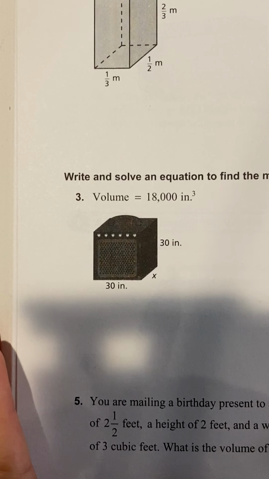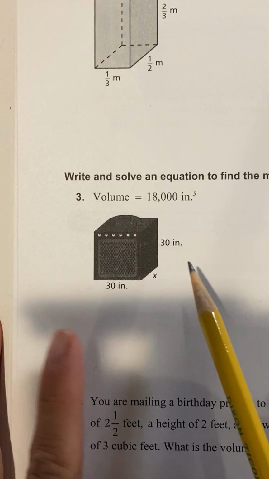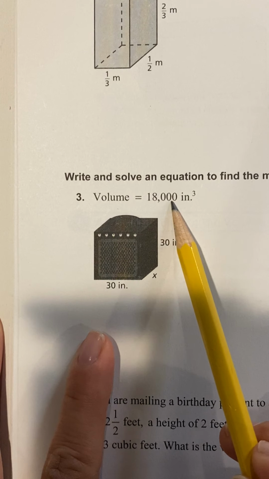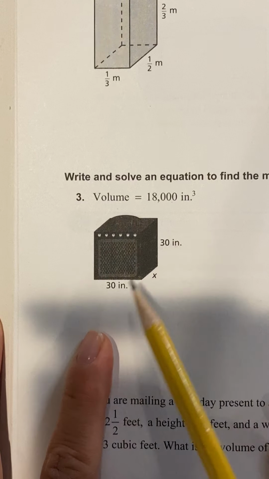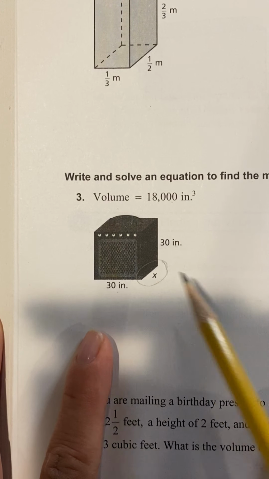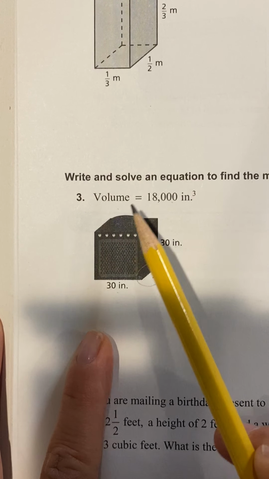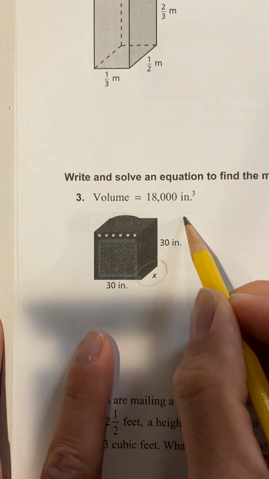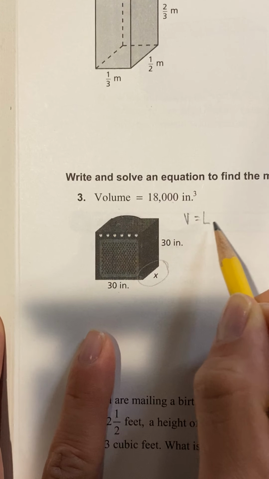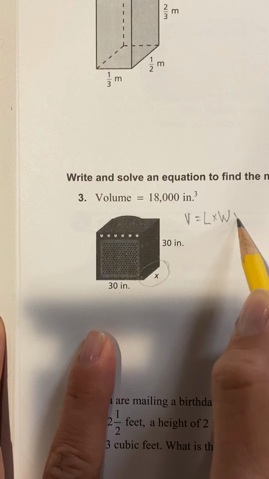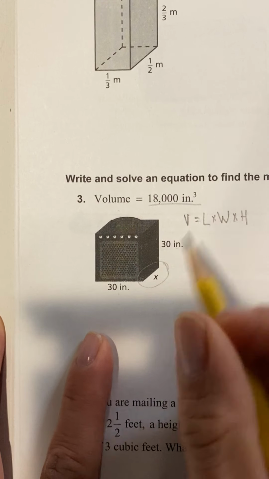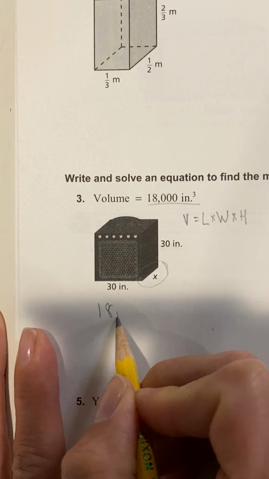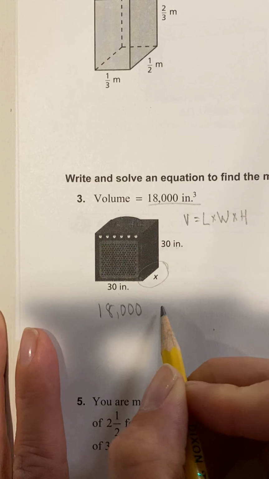Okay, our next video in sixth grade math this week is: what if I'm given the volume of a shape, I'm given one of the side lengths, I'm given the other side length, but I'm missing this one. So remember how to find the volume again. Volume equals length times width times height. So in this case, I know the volume. I know the volume is going to be 18,000 inches cubed.